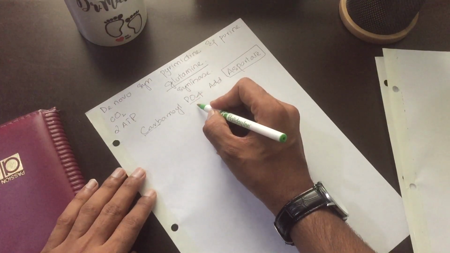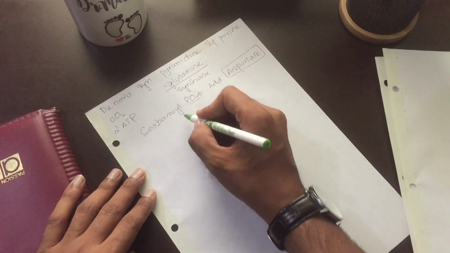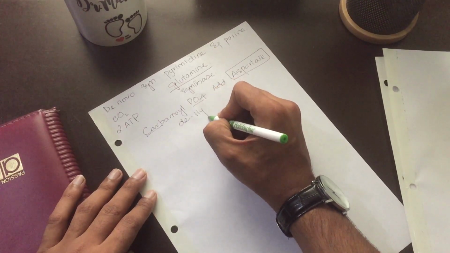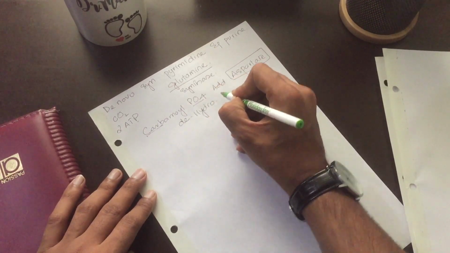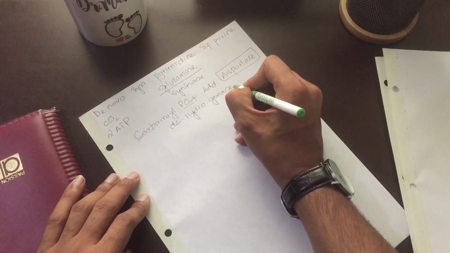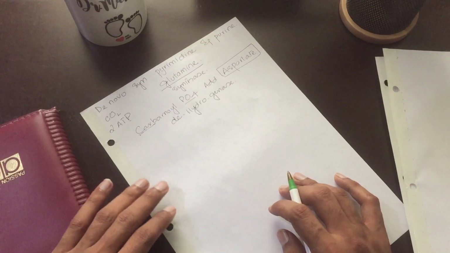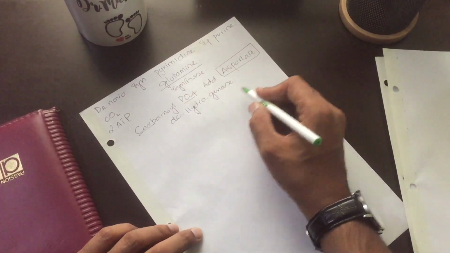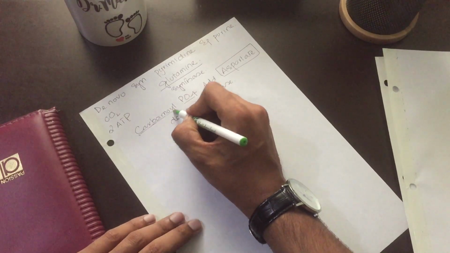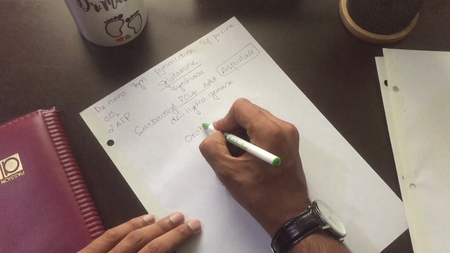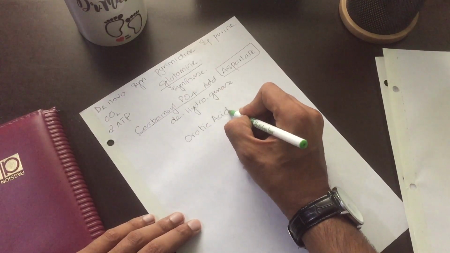So we need to dehydrogenate this compound. We remove the hydrogen, dehydrogenase, and by removing the hydrogen, now we have a compound known as orotic acid.